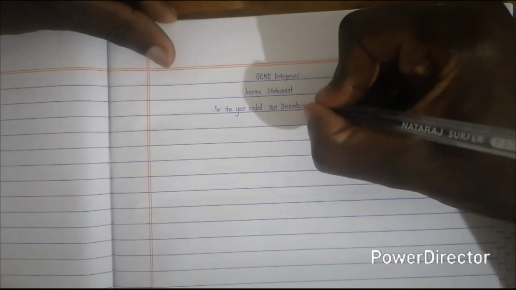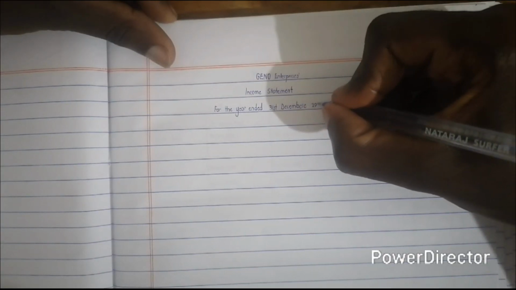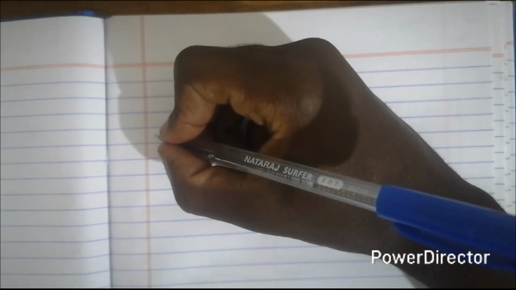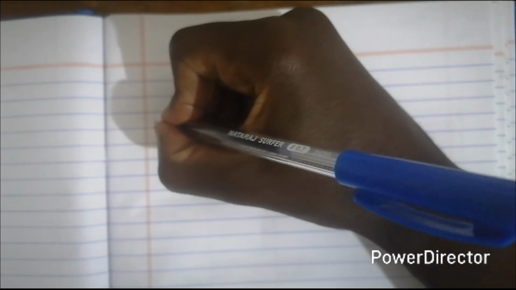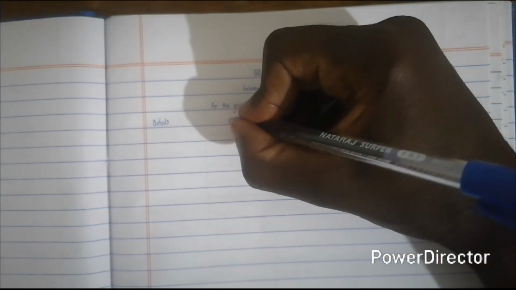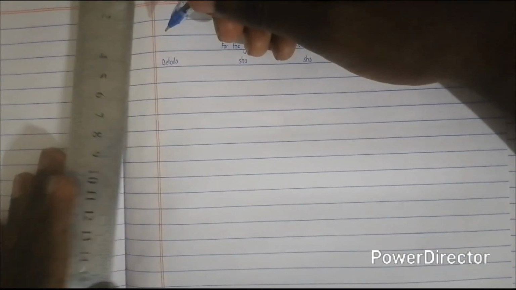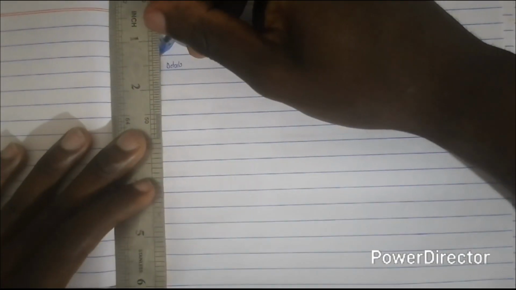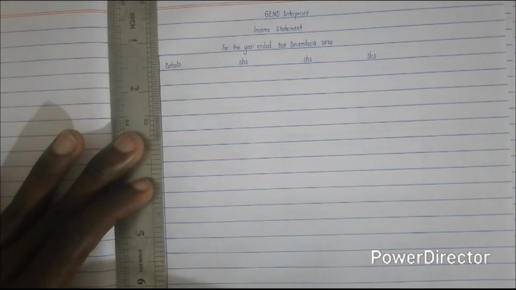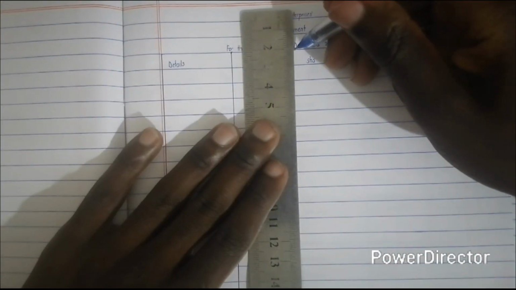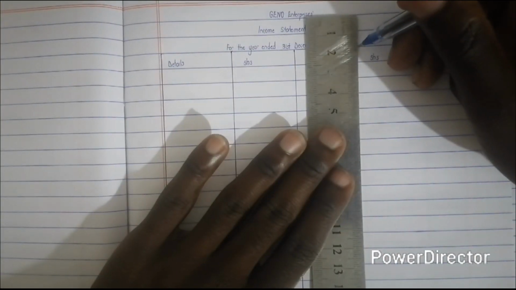If you remember correctly what we did in the previous session, we said that an income statement has 4 columns. The very first column is for details, the next will be for shillings, the third one will also be for shillings, and the last will be for shillings. Let me adjust the camera a little bit so that you can see properly what I am writing. Okay, so let's move on.